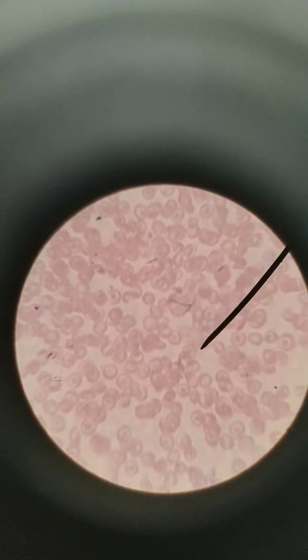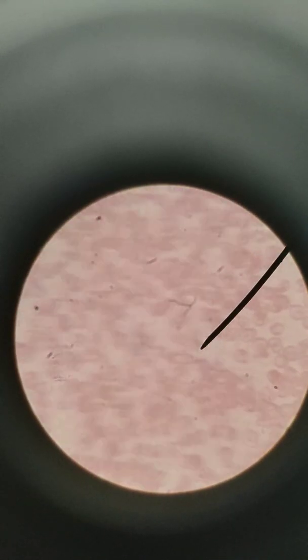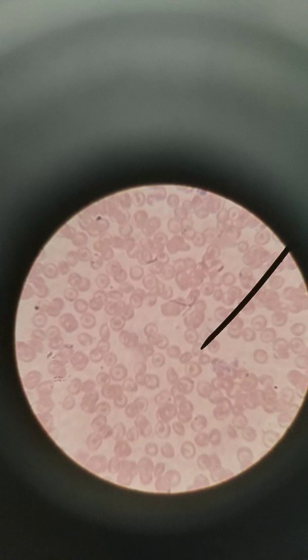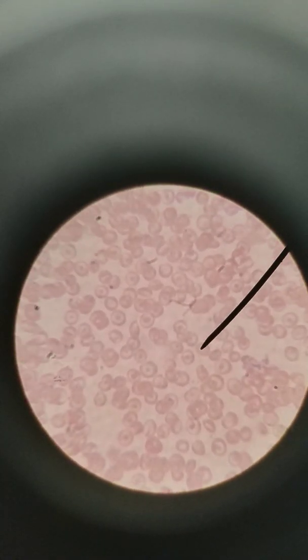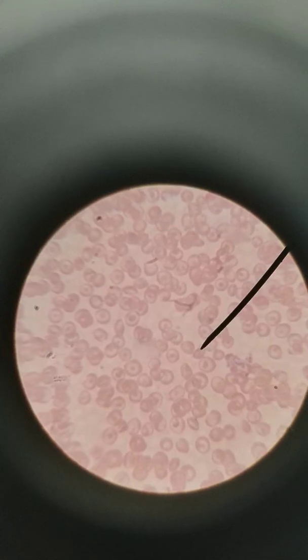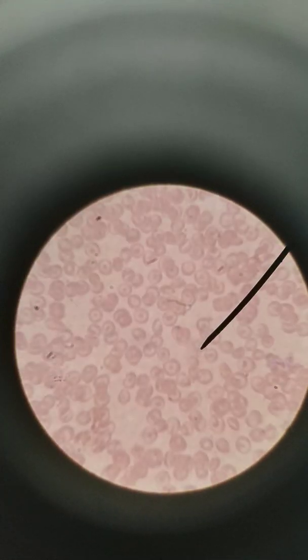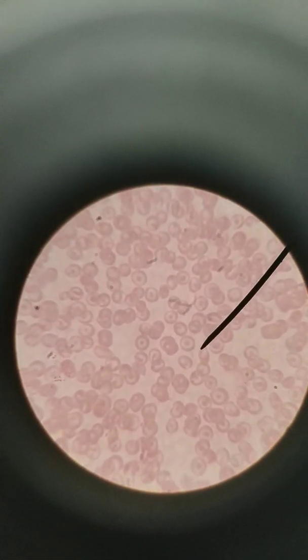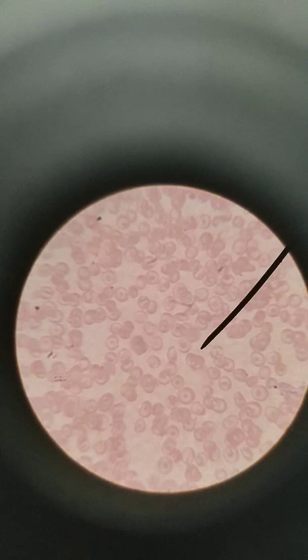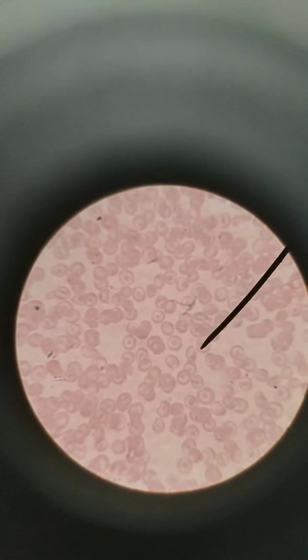What we can also notice in other cells is that some are kind of pointy. Not all of them are round. Like this one that I'm pointing at here, it kind of has a point to it. Let me find another good example. Here, this one. This one is pointy. This one here is pointy.